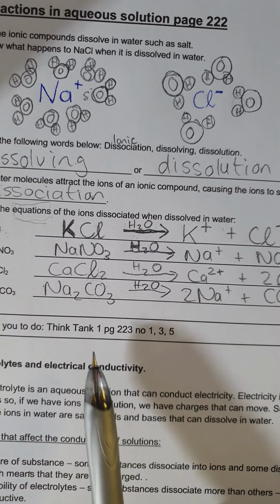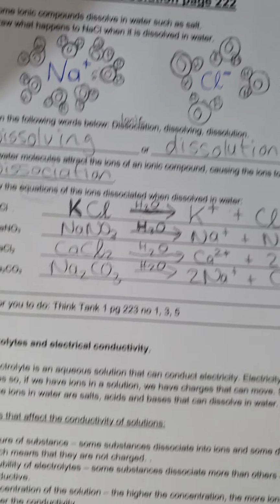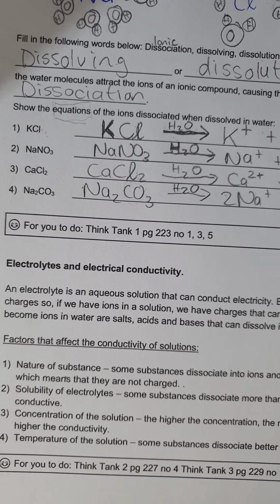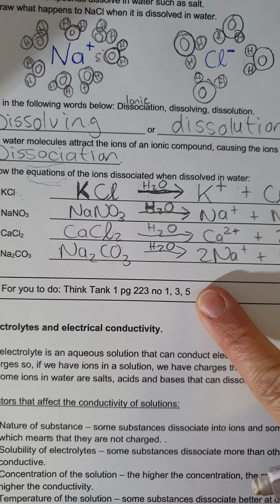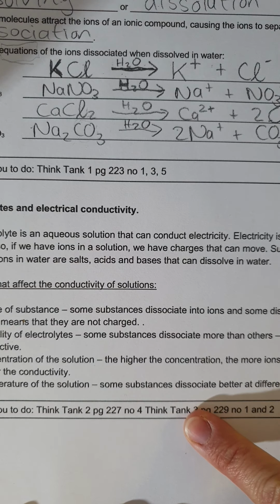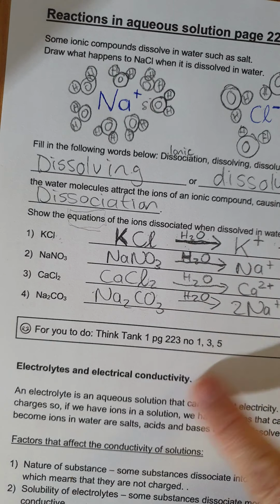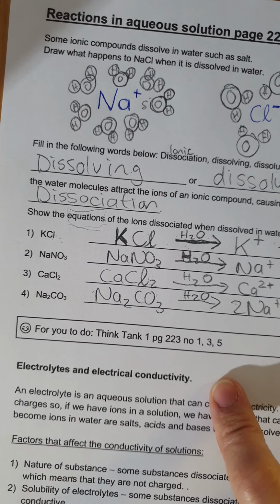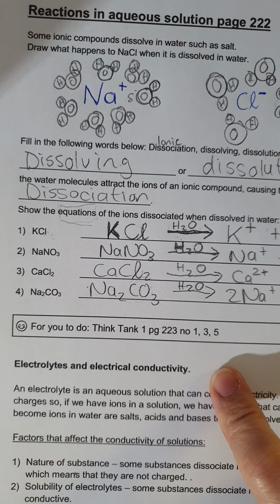So I want you to do Think Tank 1 first, but I'm going to carry on with the notes, and you're going to do this today, which is Tuesday, and then you're going to do this activity tomorrow, which is Wednesday, plus a little task. So I'm just going to test you a little bit on what you do in Think Tank 1 tomorrow in a quick quiz. All right, tomorrow.